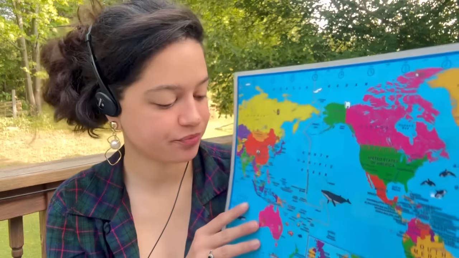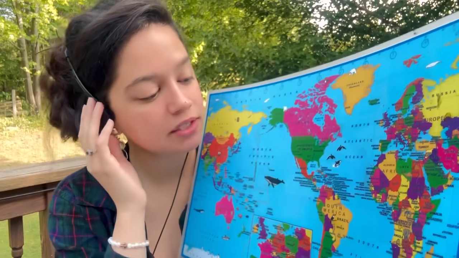Now we're going to be capturing the continents. So, the first continent we're going to be covering is North America. North America is covered between Canada, the United States, Mexico, all the way down to Panama.